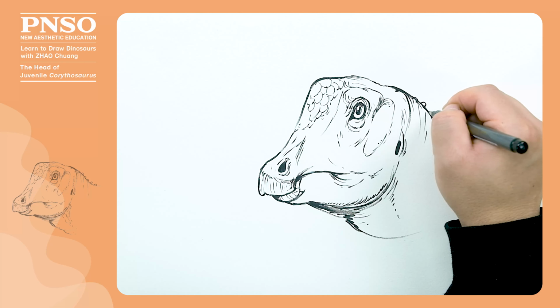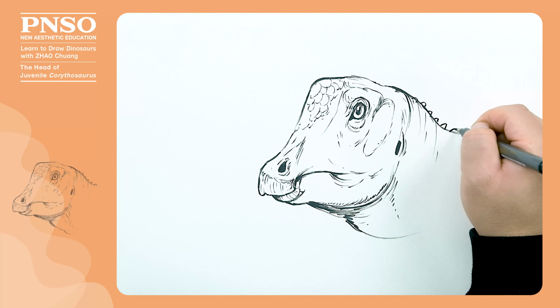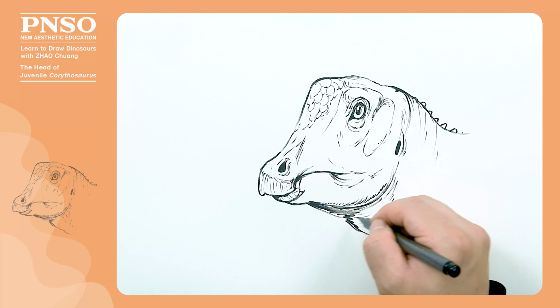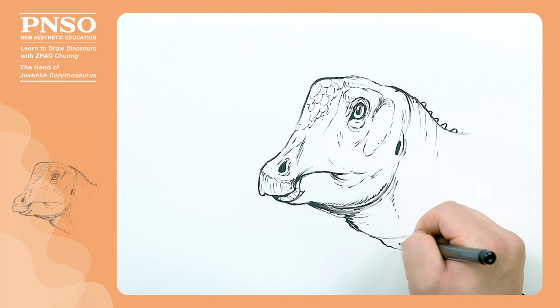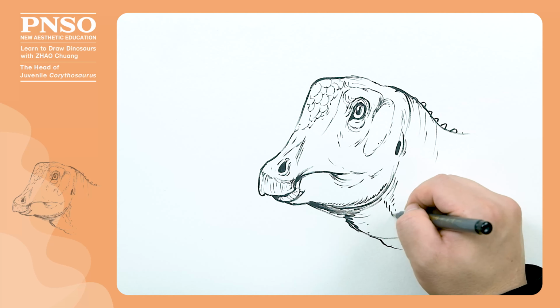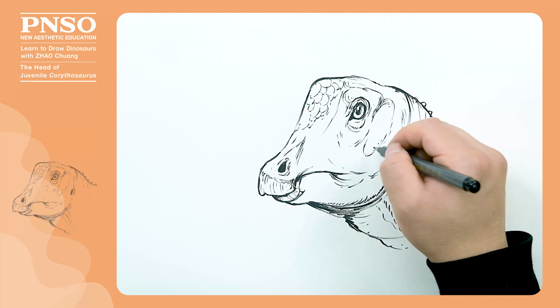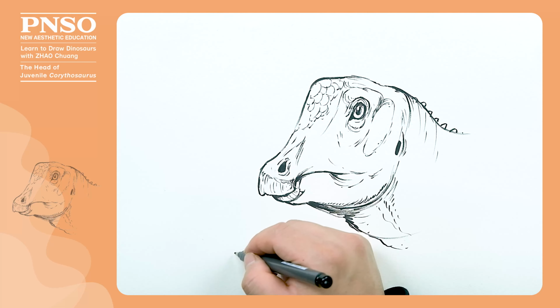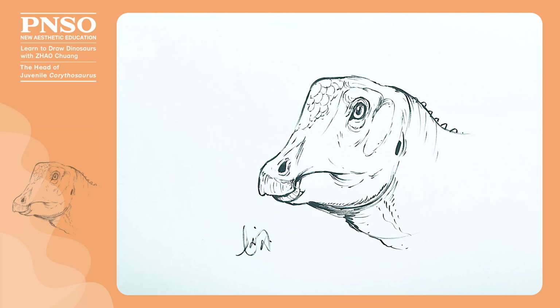Draw some little spikes that have just grown out on the back of the neck. Finally, add some more wrinkles. In this way, we've finished drawing the head of the juvenile Corythosaurus.